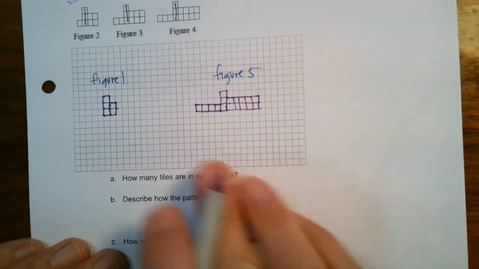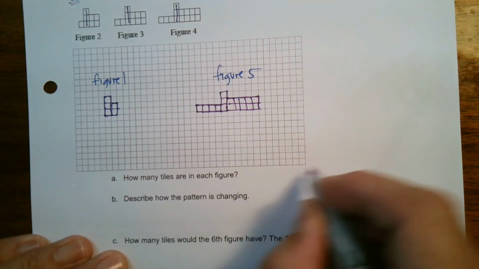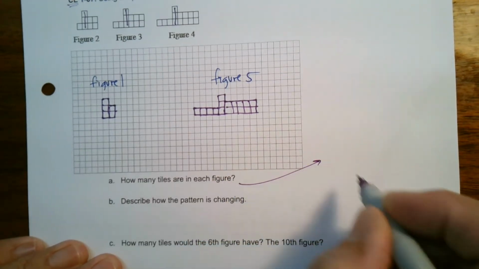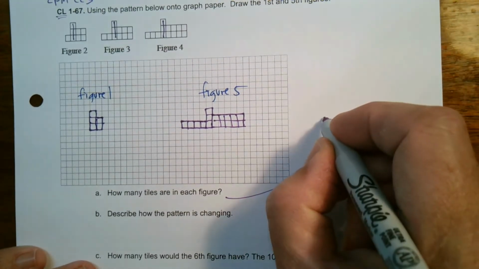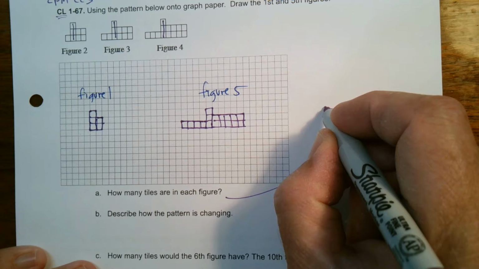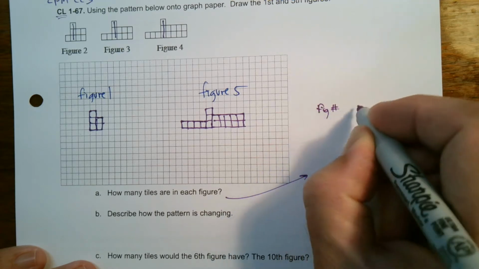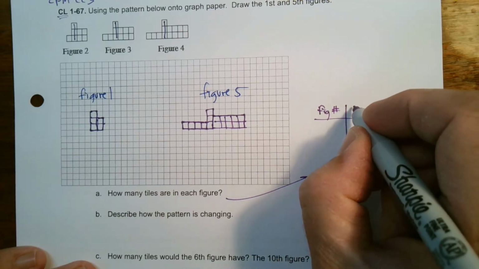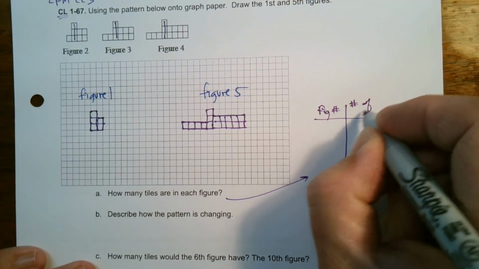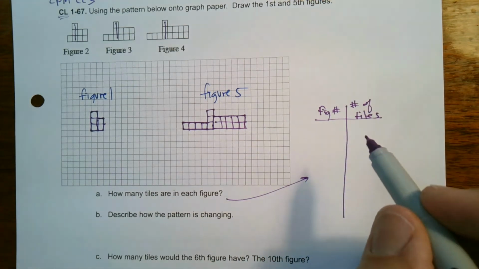So it asks how many tiles are in each figure. This is where I would draw a table. I'm going to do a table over here. It's nice to be able to organize your data in a table. My table is going to have the figure number, and next to that, the number of tiles, just so I can organize my data, and it also helps me see the pattern.